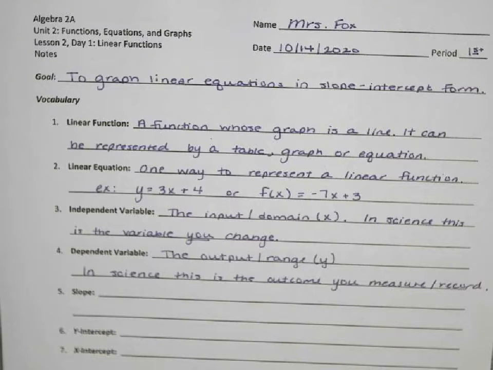It's a function where when you graph it, it's going to be a line. Okay, it's a straight line. If you can't take a straight edge and connect it, then your points are not going to be correct. That means you need to go back and fix it. If you can't connect all your points with a straight edge, then something's wrong in your graph. It can be represented also as a table, a graph, or an equation.